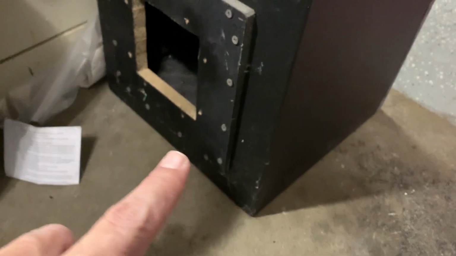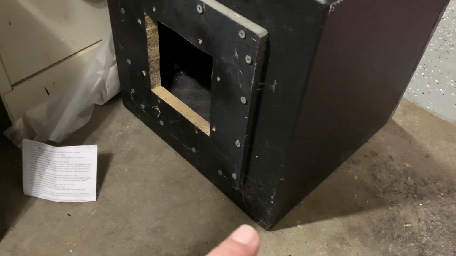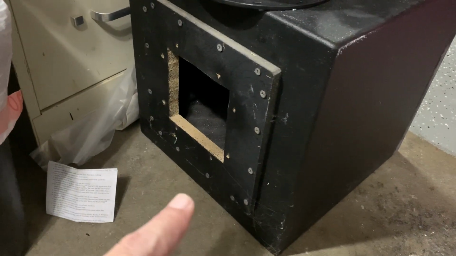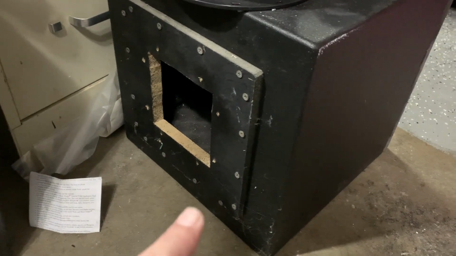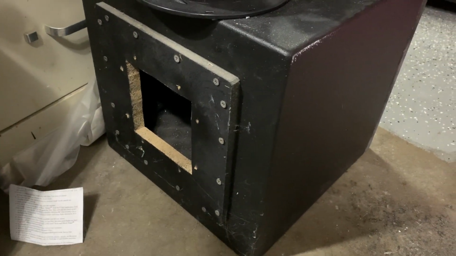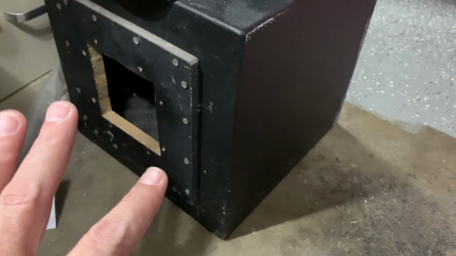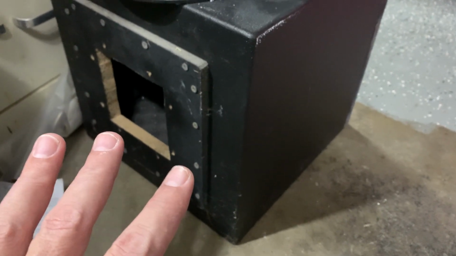I don't necessarily want to drill holes in it with screws, but I think I'm going to. It's got some pretty thick MDF it's built out of. If not, I could always glue that, find an alternative way to attach those, but I think I'm going to stick with what I got so far.